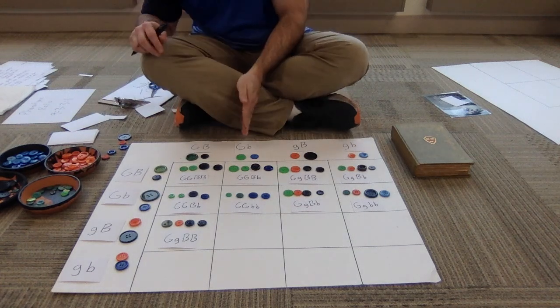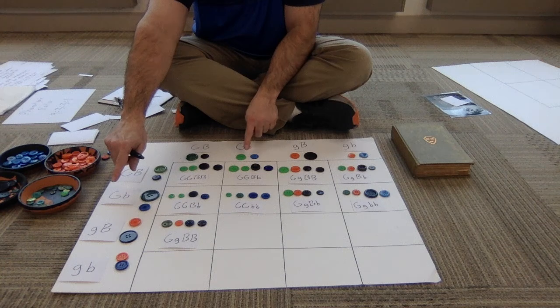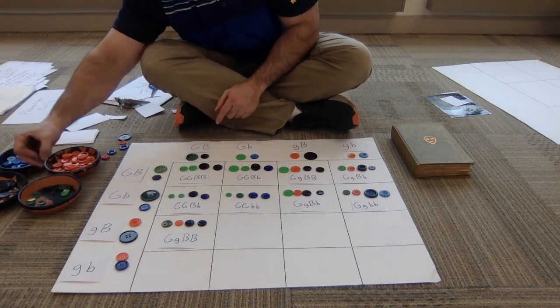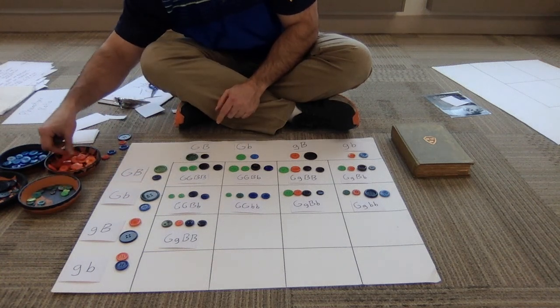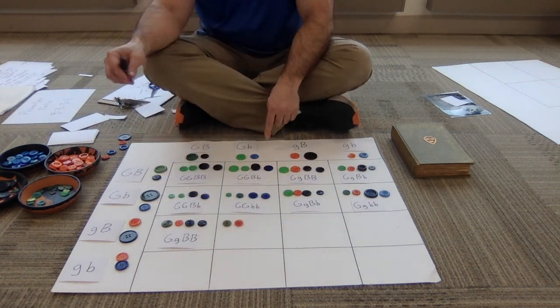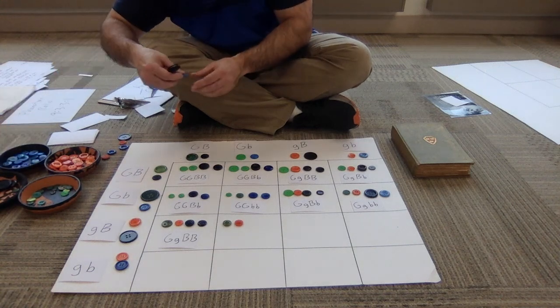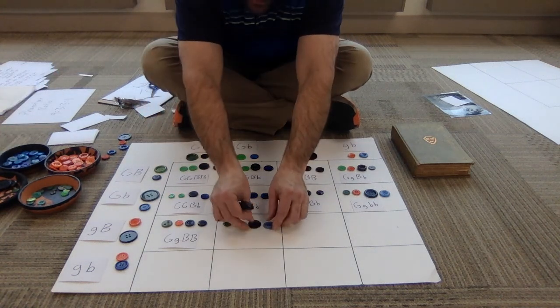Okay, moving on. Where do they meet? The father gives the dominant, the mother gives the recessive for leaf color, again. And this time the mother gives dominant for stem color, but the father gives recessive for stem color.